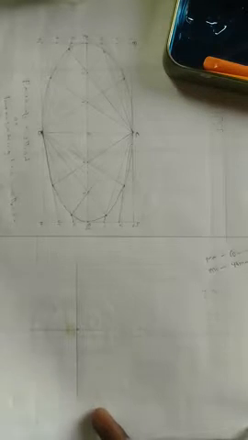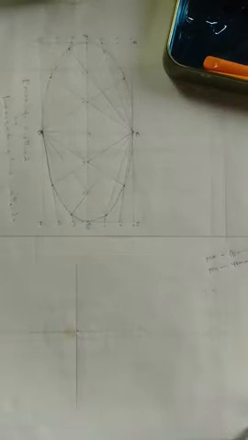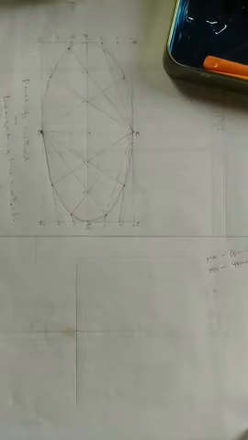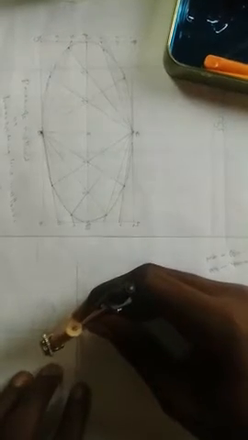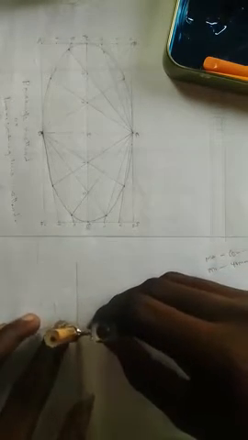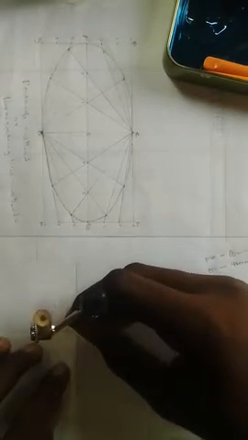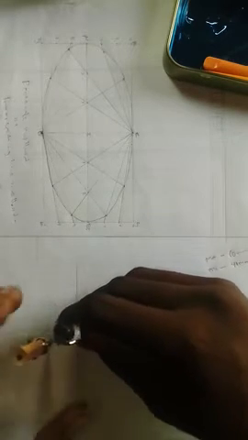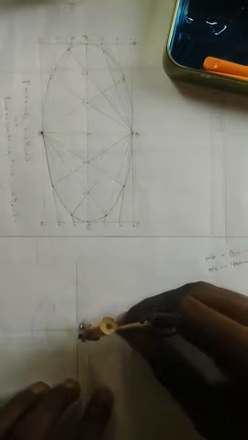To construct our ellipse, we need to divide these circles into 12 equal parts. To divide our circle into 12 equal parts, you can just use your compass, or you can also make use of your set square. But for quick results, I'll make use of my compass.